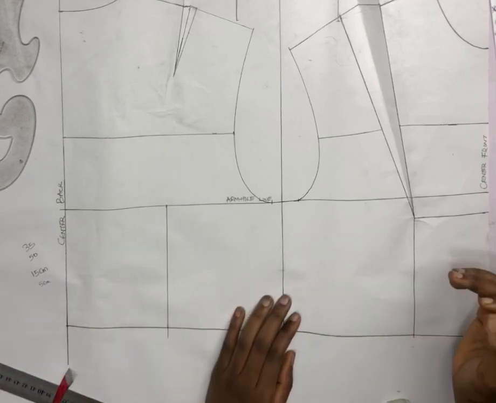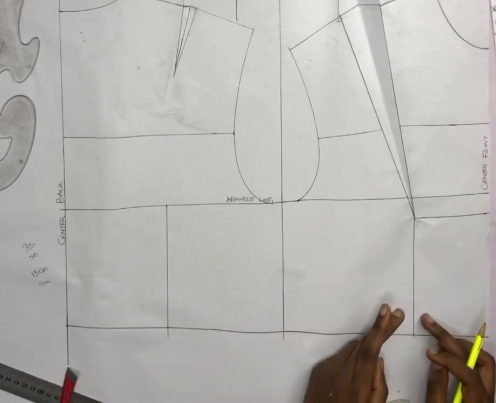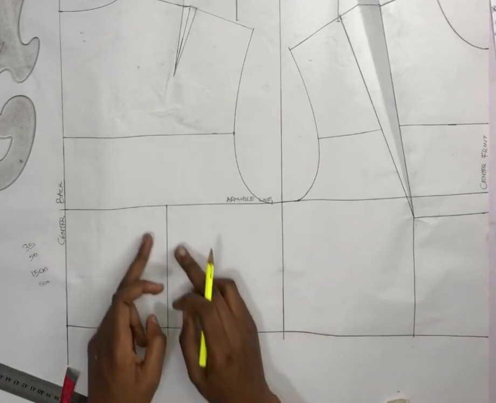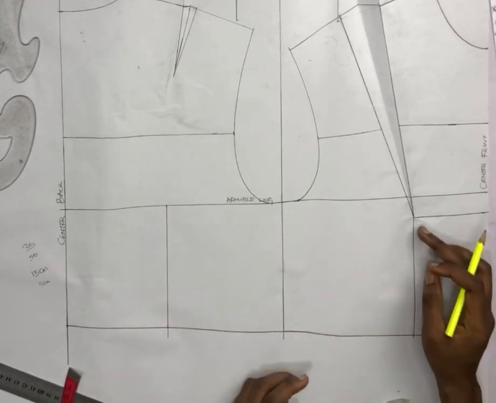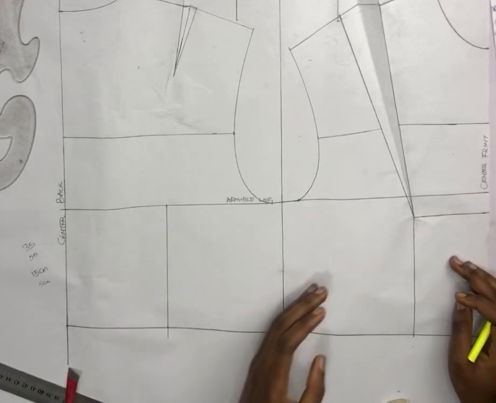But instead of just putting 5 cm, 5 cm, 5 cm, I'm going to make my front waist dart wider than my side waist and my back waist. Why am I making my front waist dart wider? Because on my front bodice, there is bust. There is something protruding on the upper area.